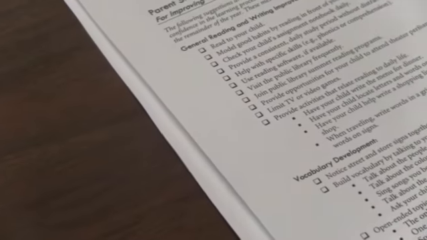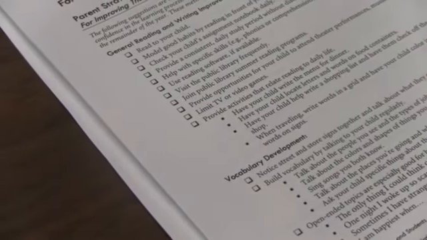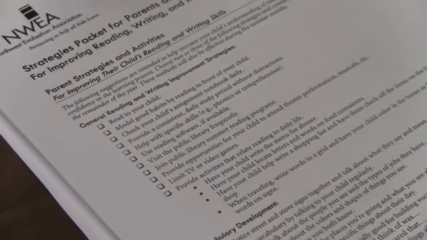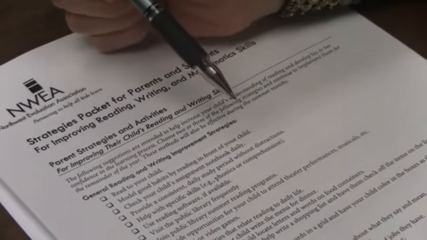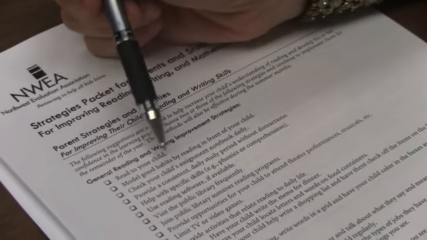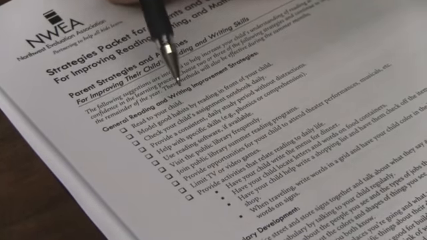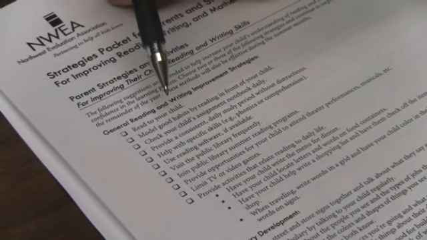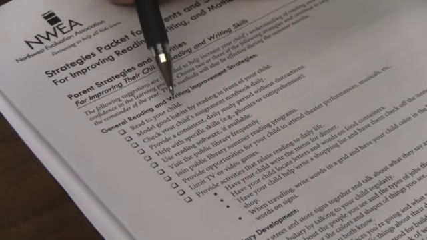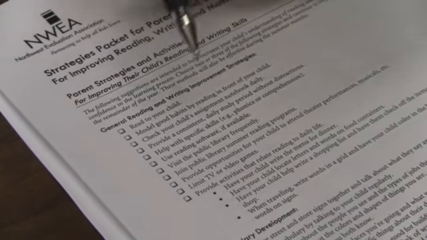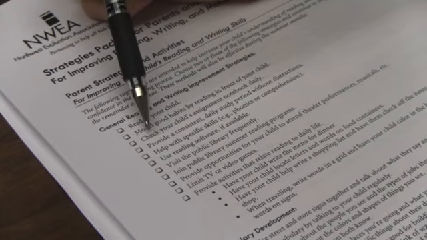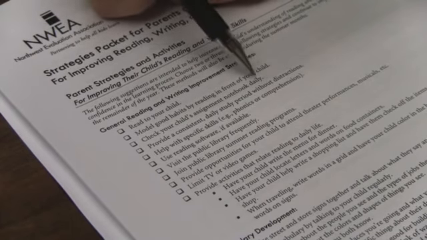So that's one thing. Next thing you can do is look at this strategies packet for parents and students for improving reading, writing, and math skills. There are a number of things we can do here too. She's a little bit old for reading to her, but maybe you can read together. Maybe share a book. You read the same book at the same time and have some discussions about the topic of the book. One of the things here: check your child's assignment notebook daily.